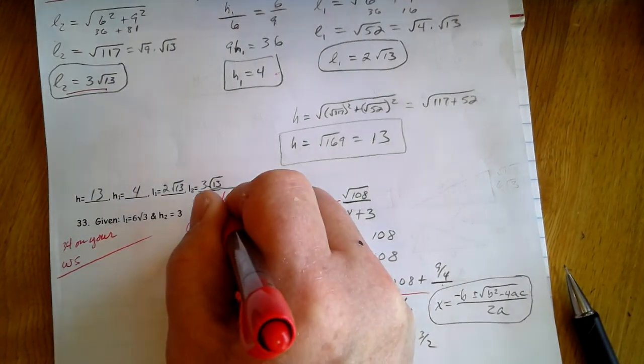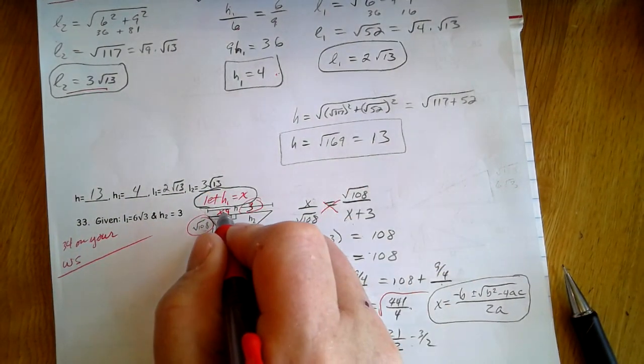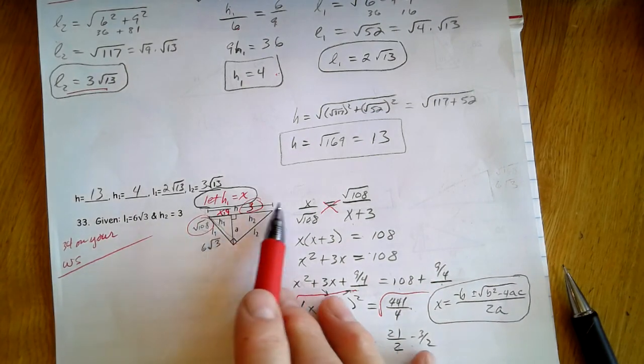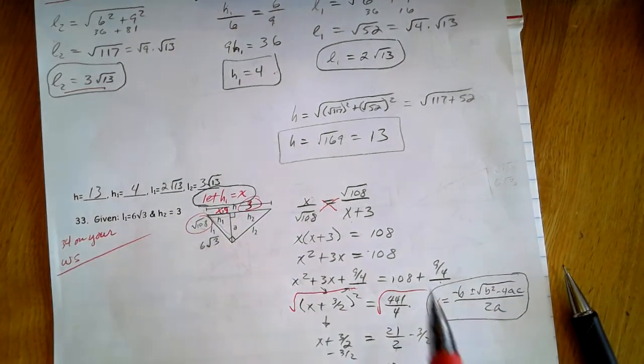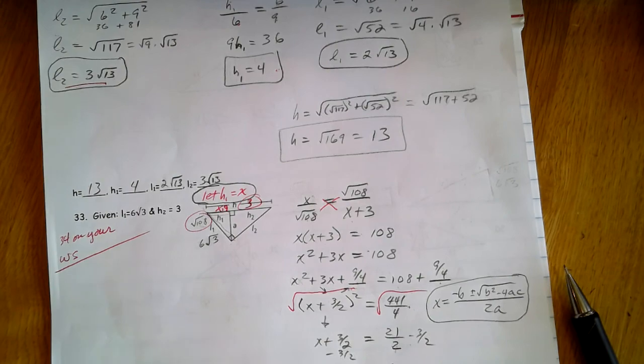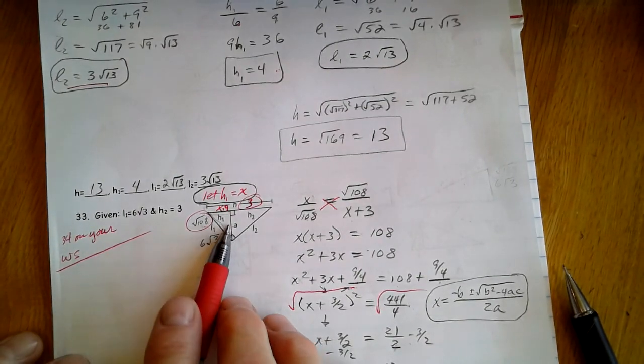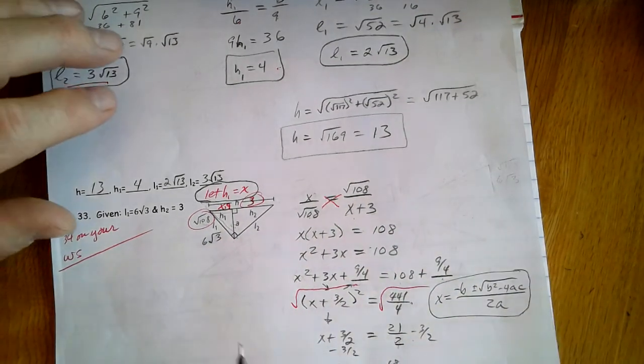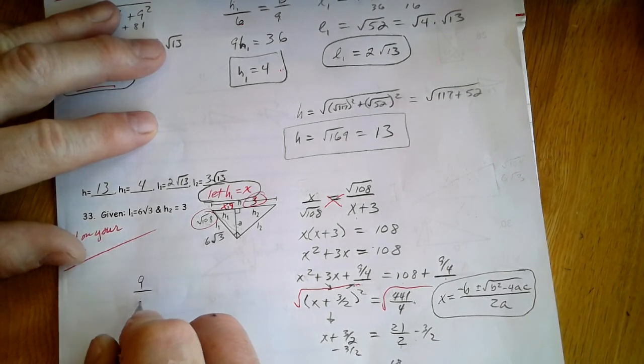So now I have more to find. I now know that x equals 9. Do I now know h? Yes, 9 plus 3 is 12. So I got h, and now I need a.